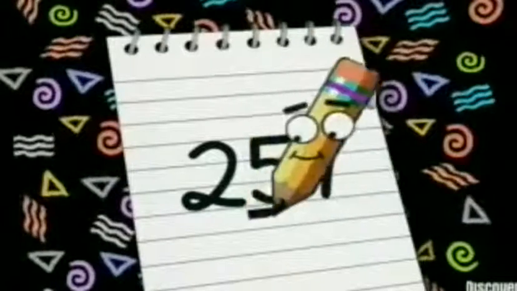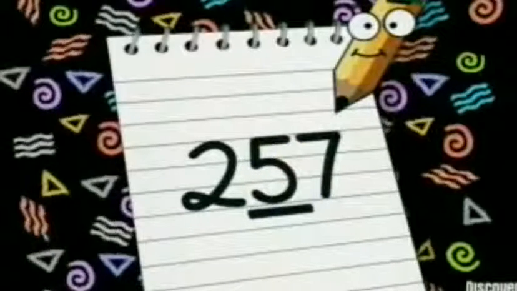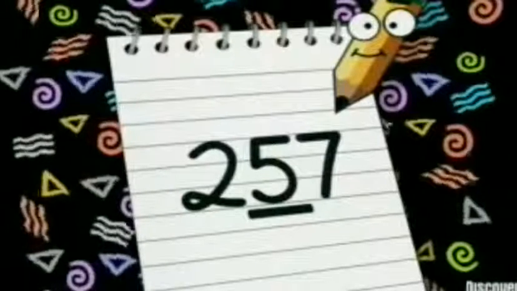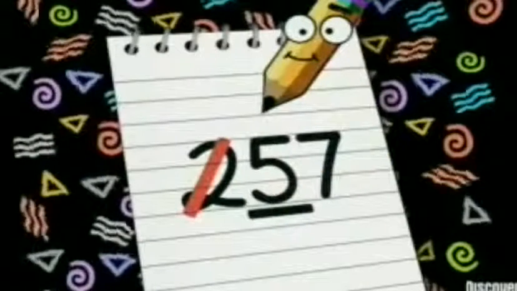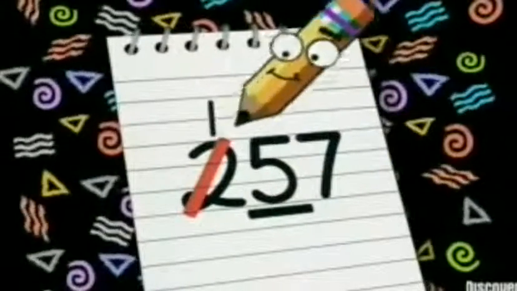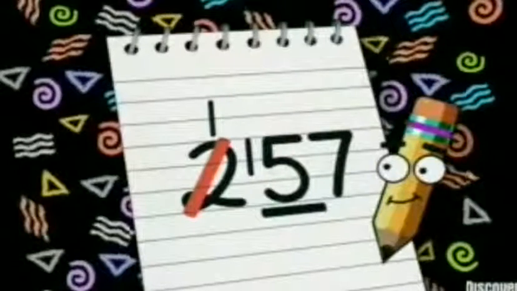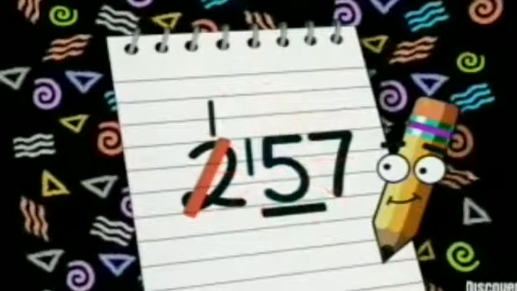We can do the same thing to get a 2-digit value in the tens column. We have to borrow from the hundreds. Say the digit we cross out. We cross out the 2 and write a number 1 smaller than 2. What number? Yes, 1. And we write the 1 in the tens column. Say the new 2-digit value in the tens column. We have 15 in the tens column.